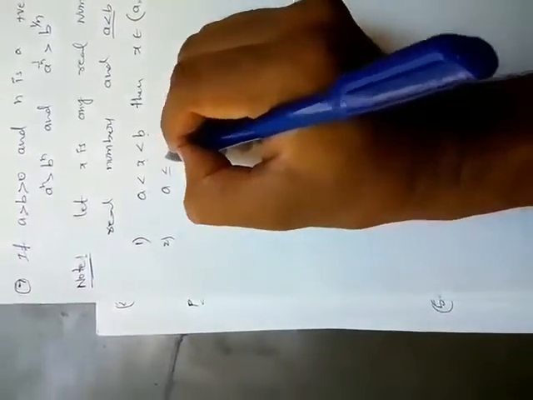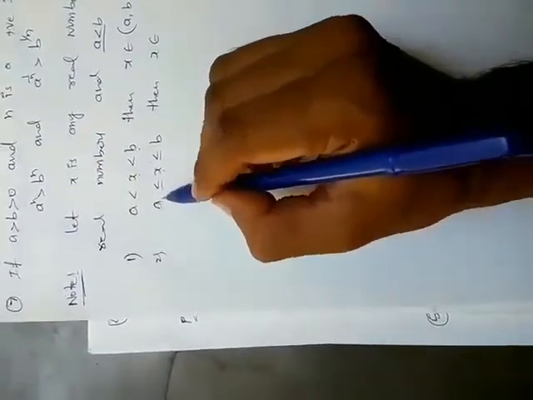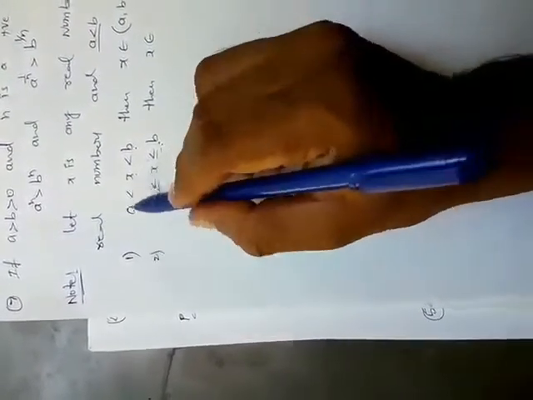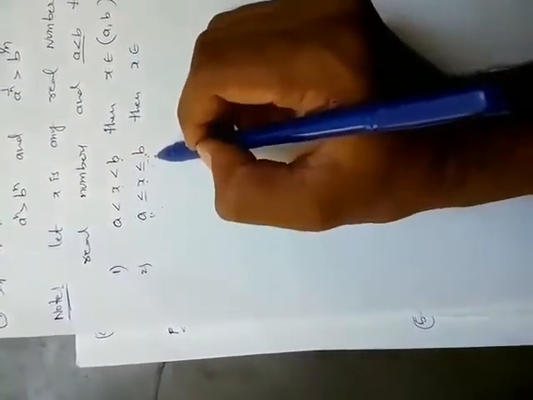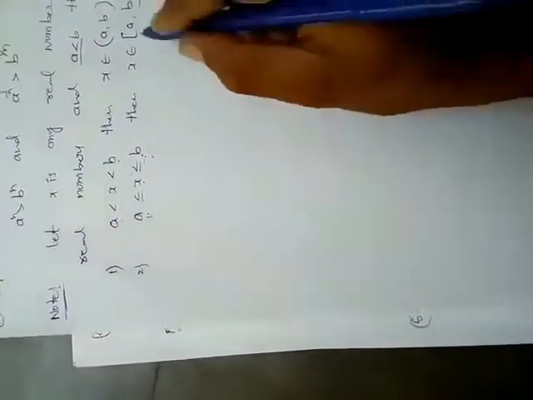Second one, a less than or equal to x less than or equal to b. Then what is the solution? The x values lie between a and b, and a and b are included. So x belongs to [a, b] with closed brackets.